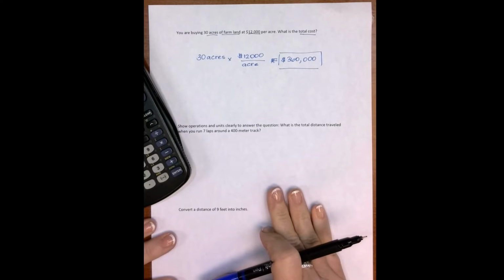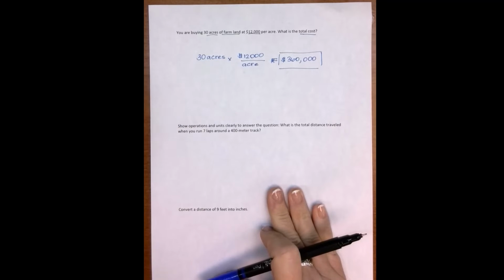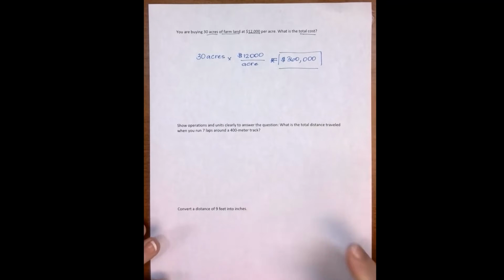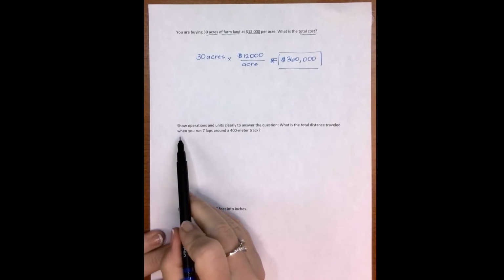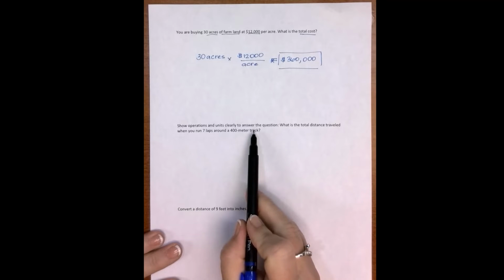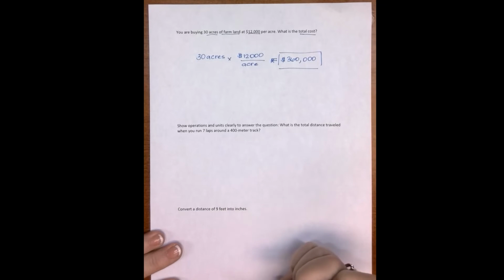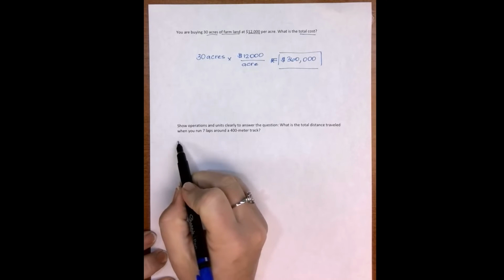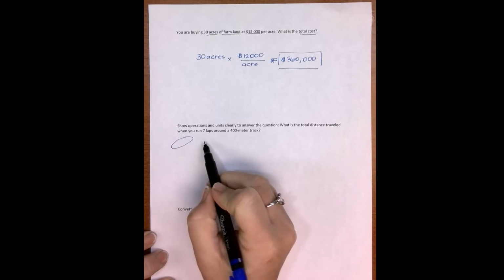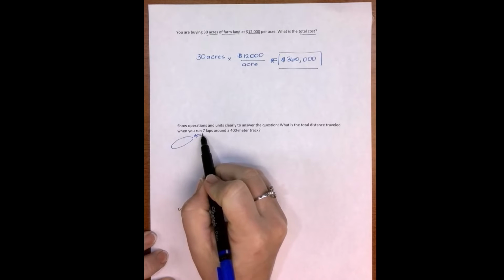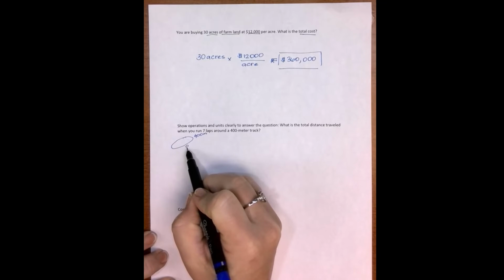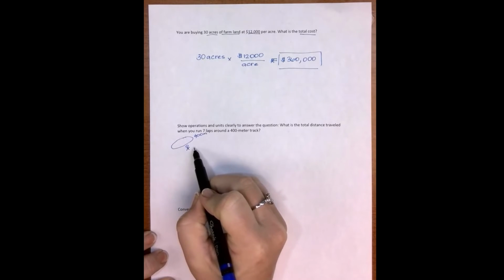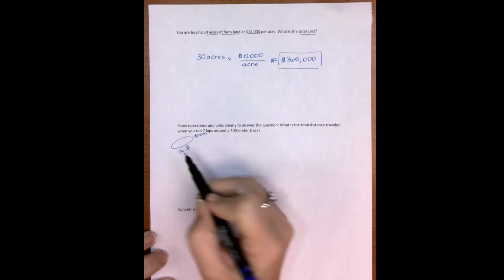Now let's look at another problem. This one says, show operations in units clearly to answer the question, what's the total distance traveled when you run 7 laps around a 400-meter track? So you've got a track that's 400 meters, and I'm going to run around it 7 times.